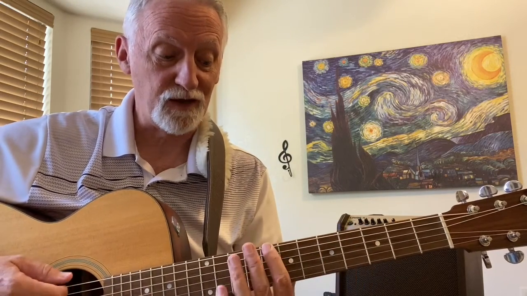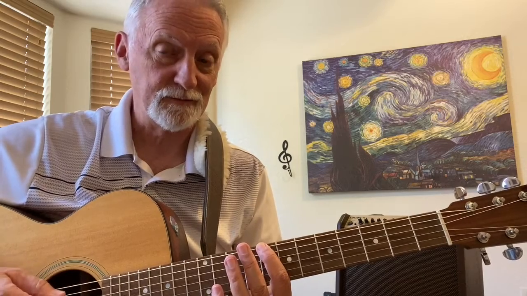For the 4 chord, we're going to play the exact same shape, but move up the neck. So now my index is on 8 and my middle finger is on 10. And again, just those two strings.